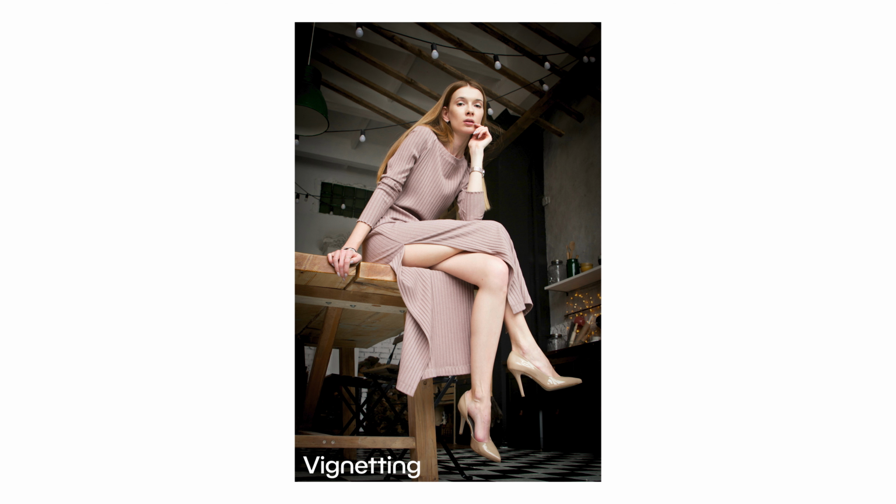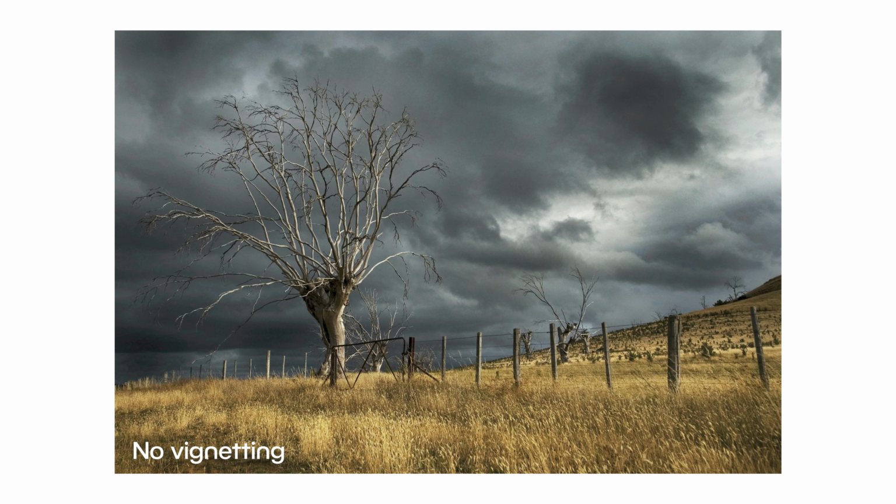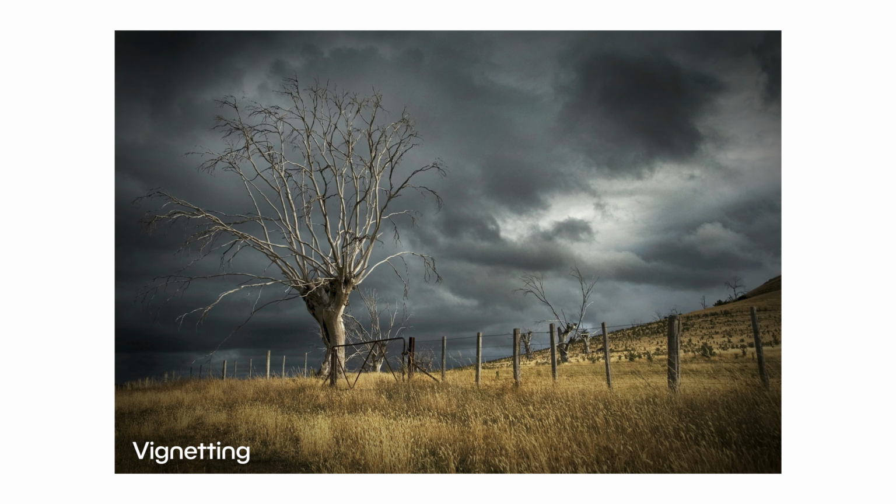Vignetting also works great for dramatic shots. If you want to emphasize the mood of a photo, let's say a landscape with stormy skies, it's going to highlight the center and add tension to the entire scene.